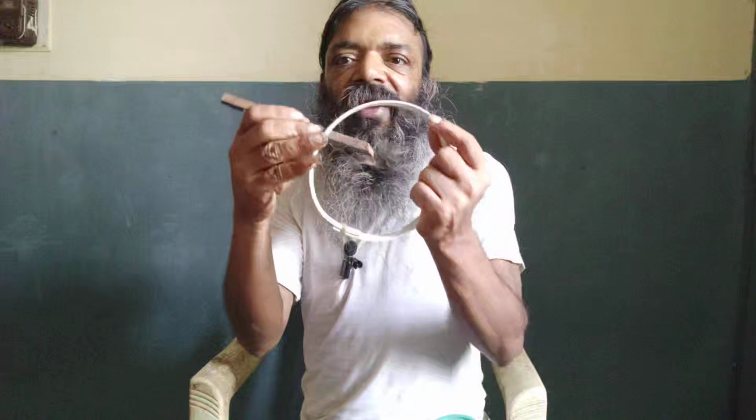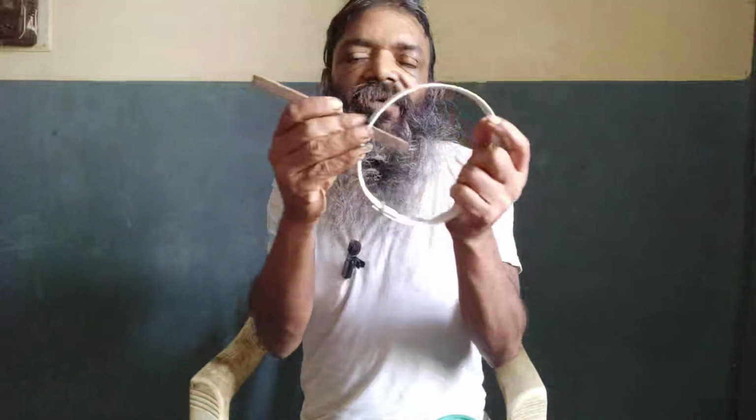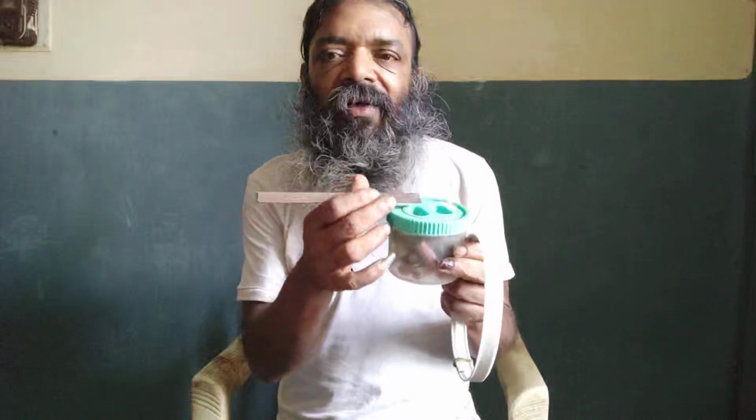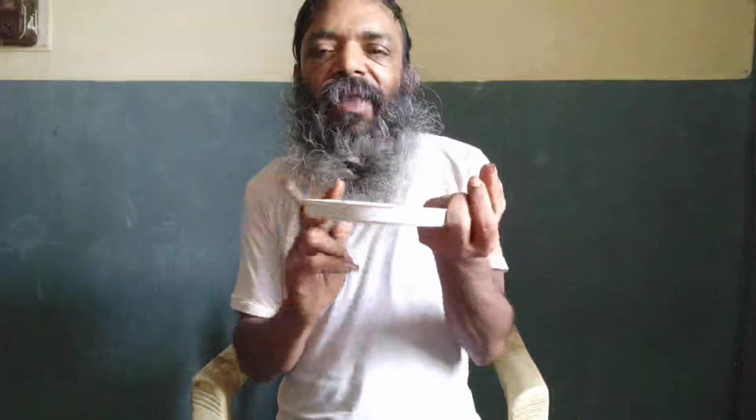One is the delta r side, if I take the horizontal circle. We have cut the radius into n parts, then we cut the circumference into n parts, and we cut the height into n parts. This is the scenario.